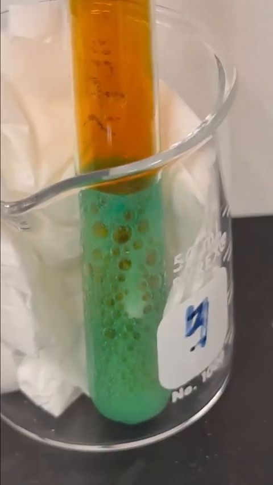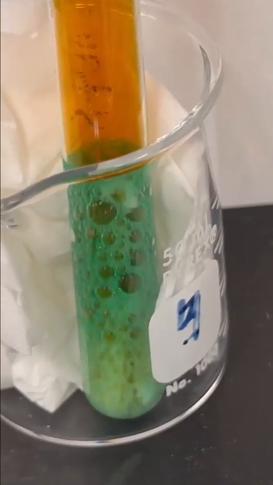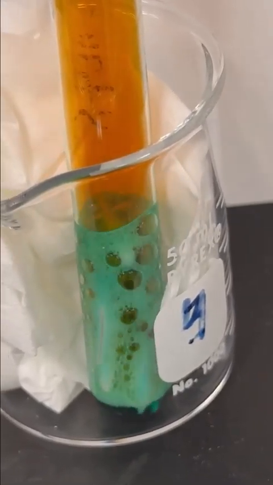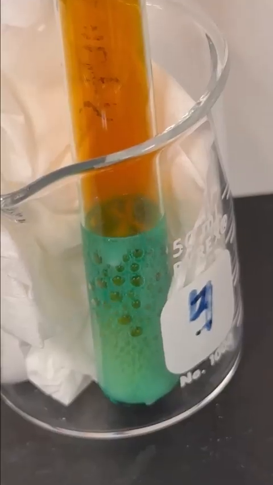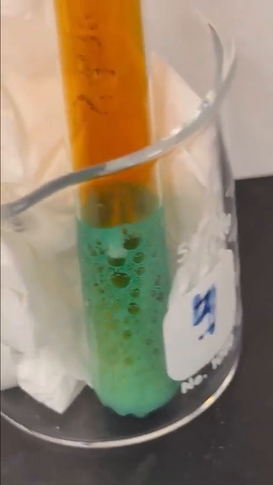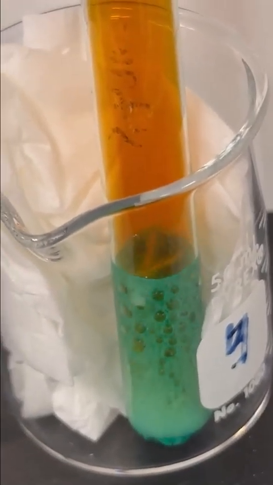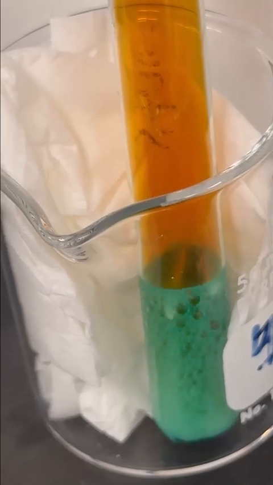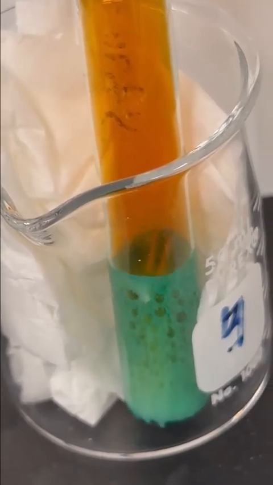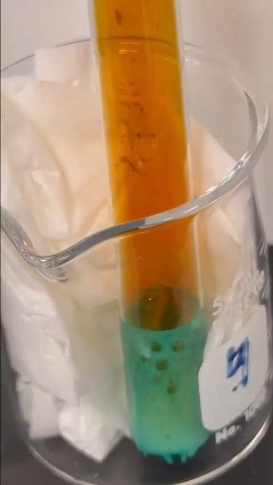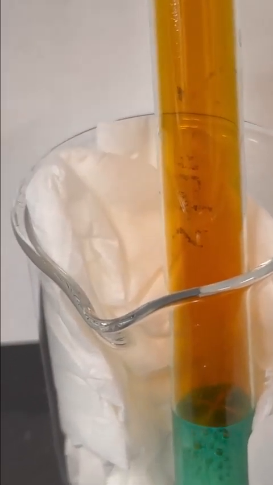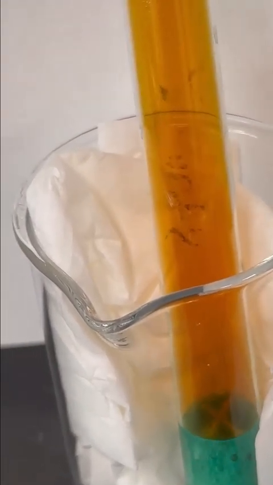You can see that blue foamy color that is happening right there. And that is the reaction of the nitric acid with the copper. It's dissolving the copper and forming copper nitrate. I'm just going to pull down the sash on the hood just a little bit more. Finish adding our nitric acid.